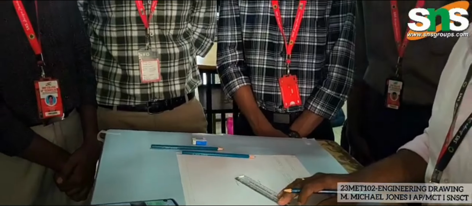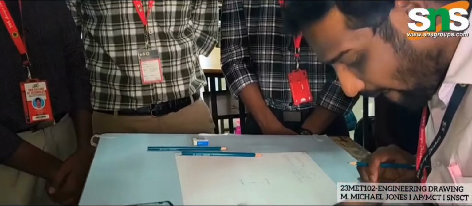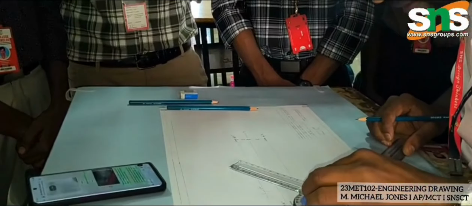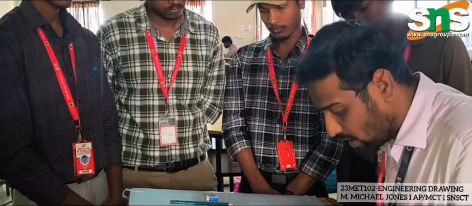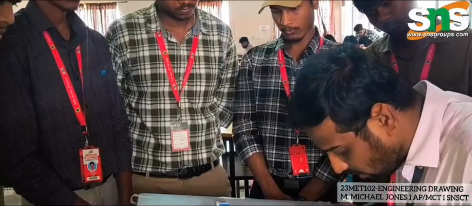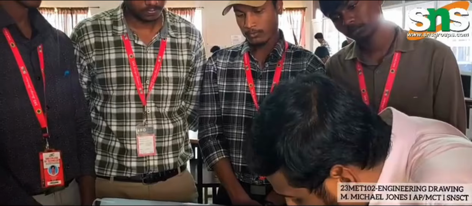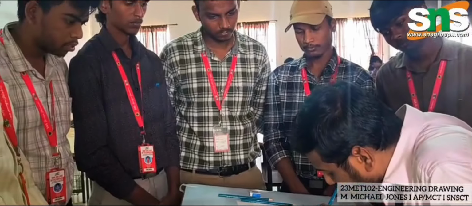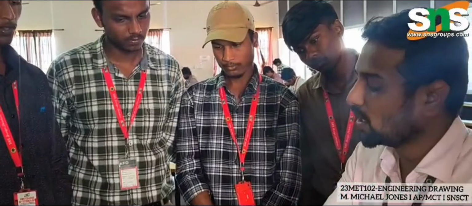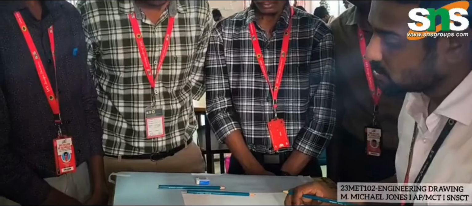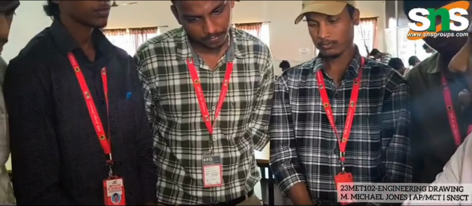In the same way I am going to draw 45 degrees. I have marked 45 degrees in my mini protractor, and I am going to draw the 45 degree inclined line from C. So this is 45 degrees inclined. Now what is the true length given here? The true length is 80 mm. Very good.